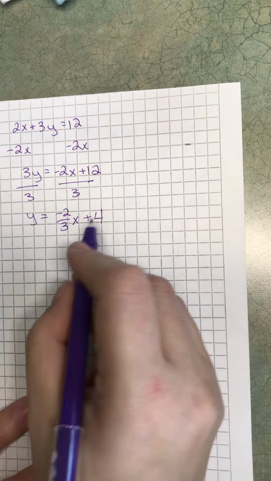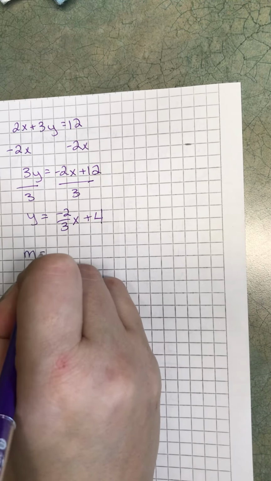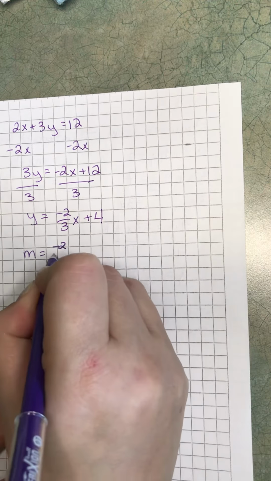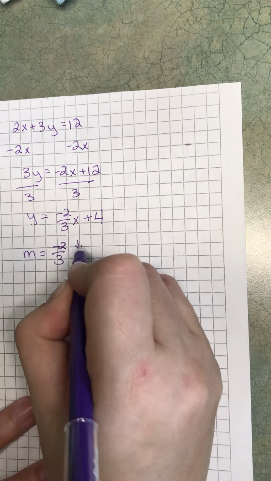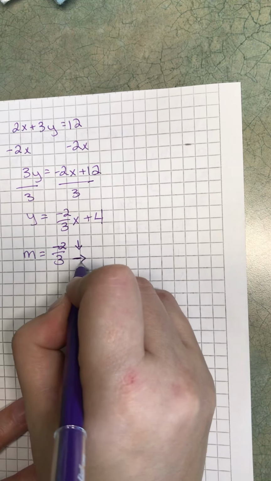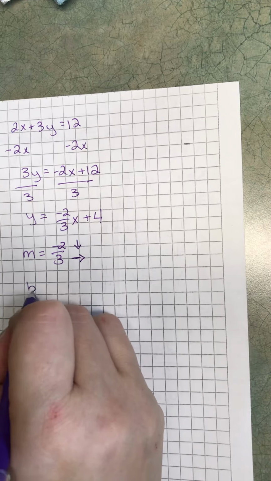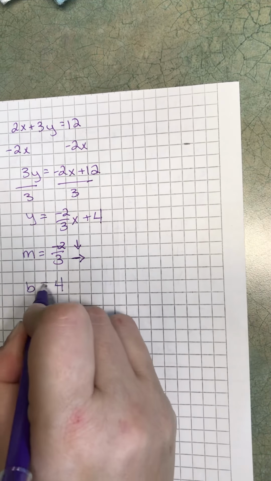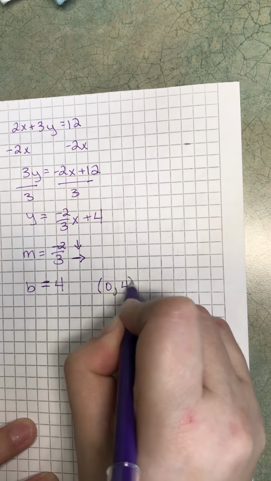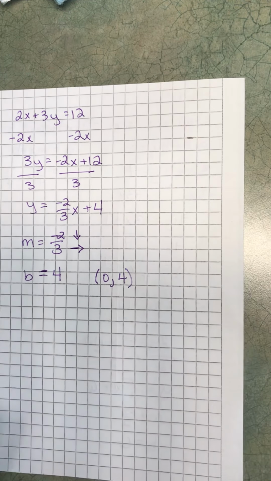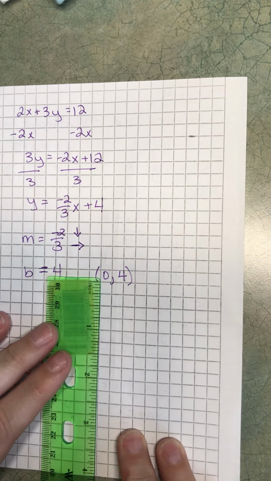So then I have to pull out my pieces. So m equals negative 2/3. So thinking about direction, the 2 is going to go down and the 3 is going to go over. And then my b is 4. So I have that point at 0, 4 when I graph it. And so now I'm ready to graph.